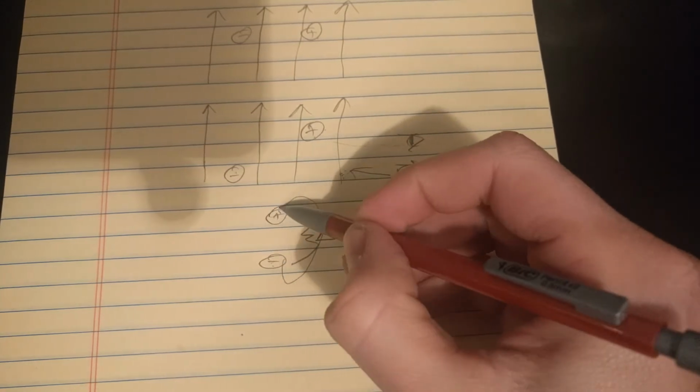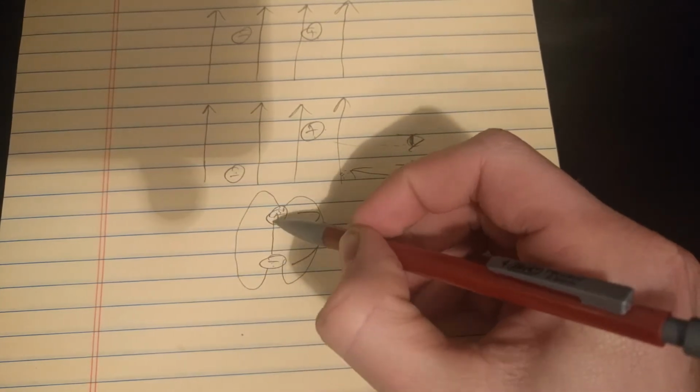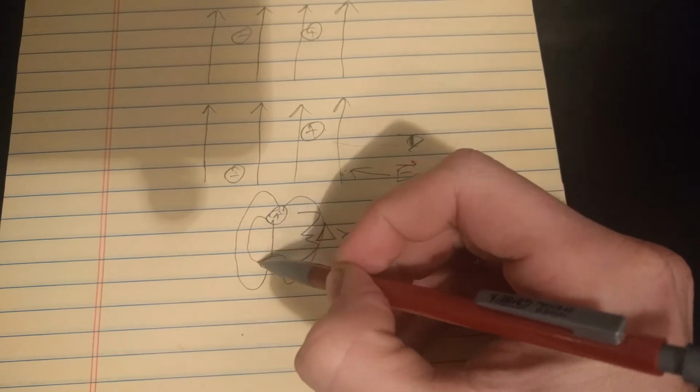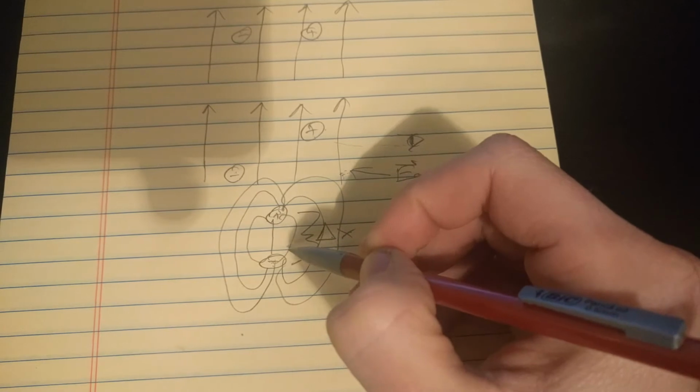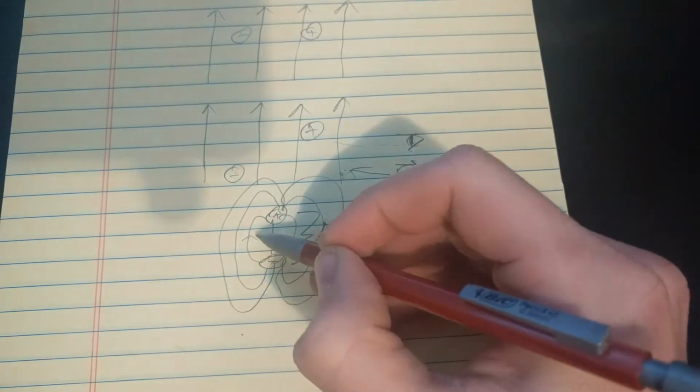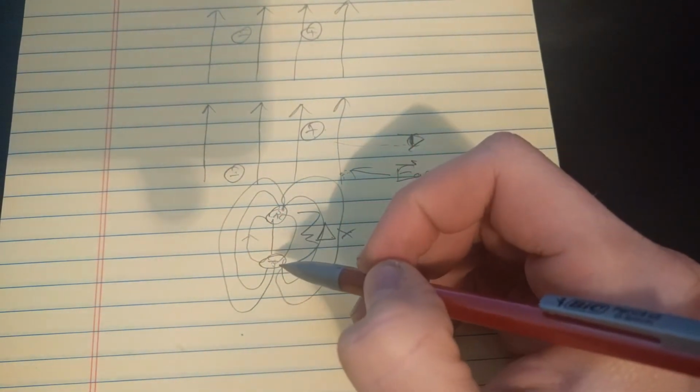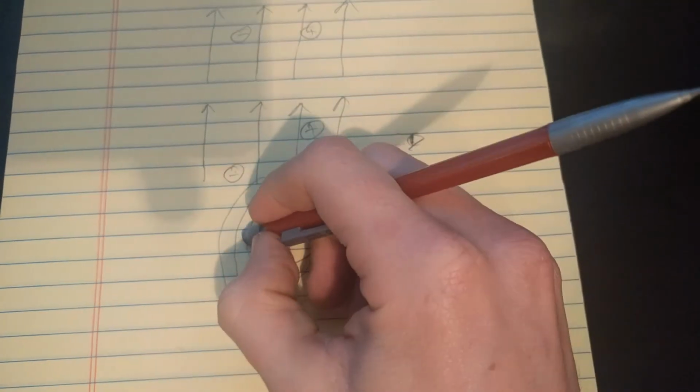It's going to look something like this, and the arrows point into the negative charge.